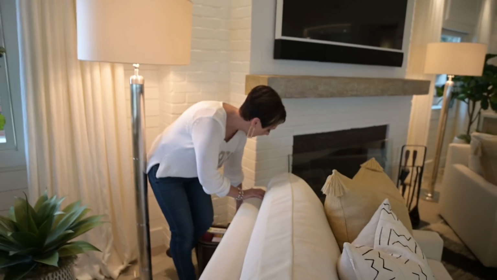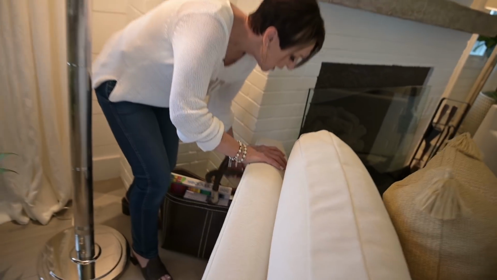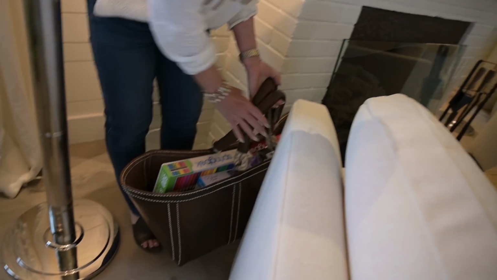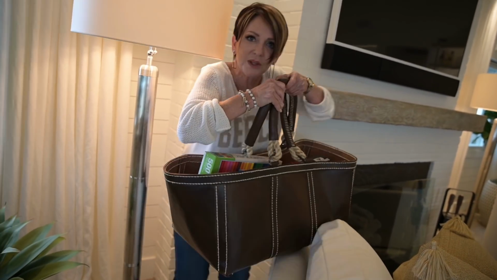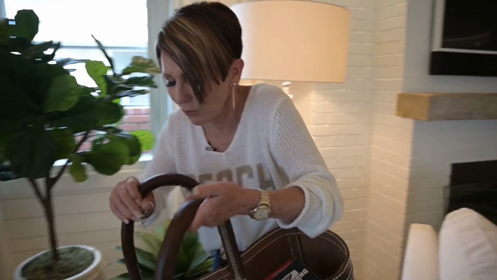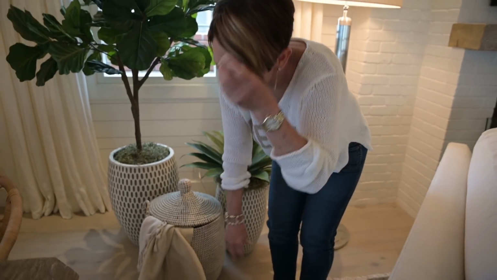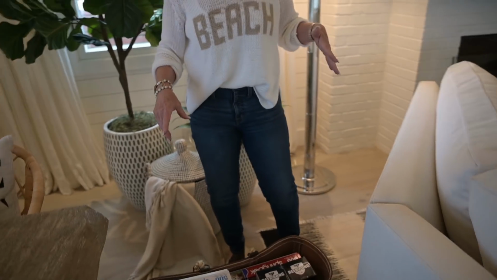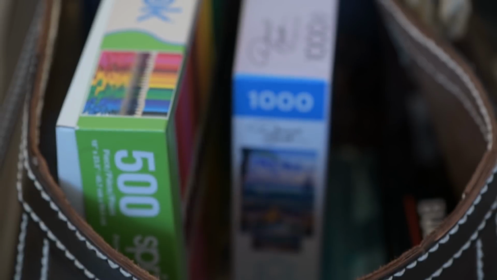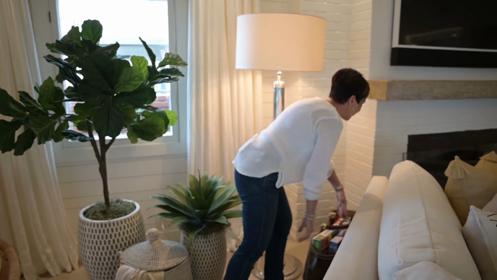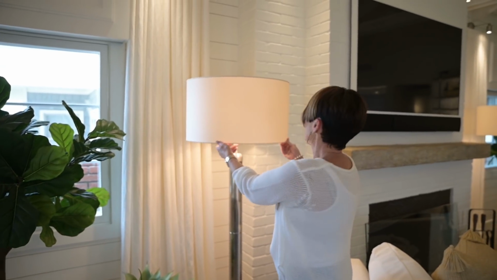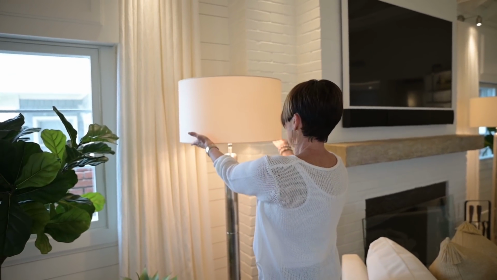Look at this. I found this huge leather duffel. Whoop. It's very heavy. And right in here, it is full of all kinds of other games and puzzles. And we didn't have to use a drawer for it. We were able to just put it in here, and it looks cool, and it is easy to get to. And then, of course, if you hit your lampshade, you should probably straighten that out.